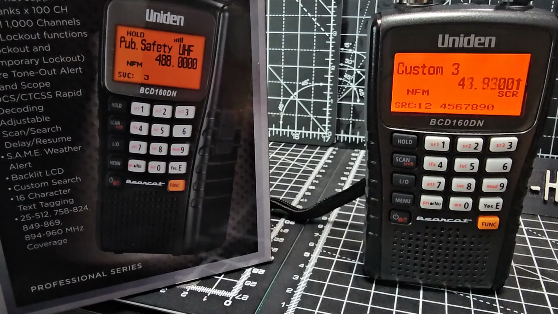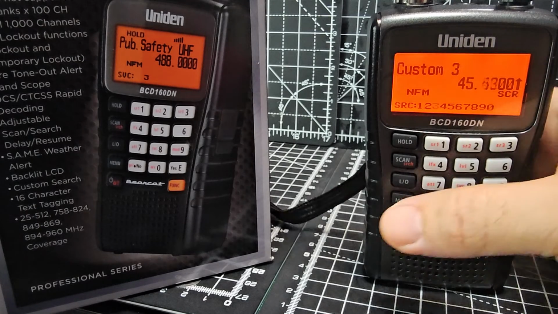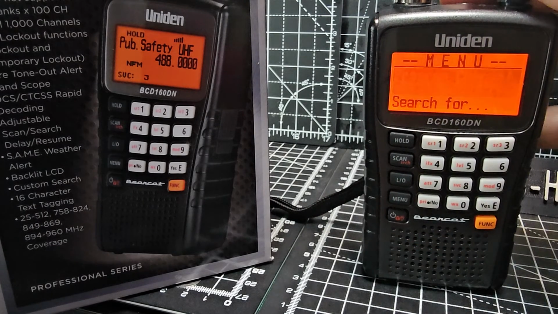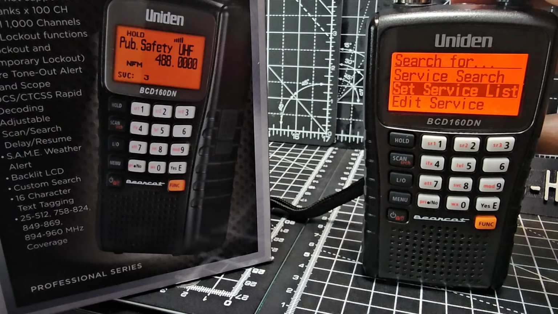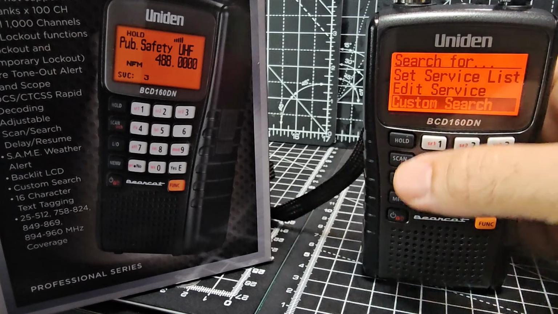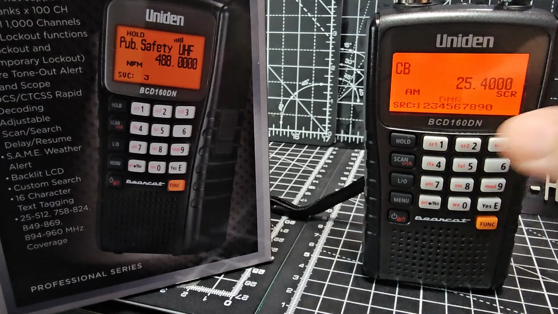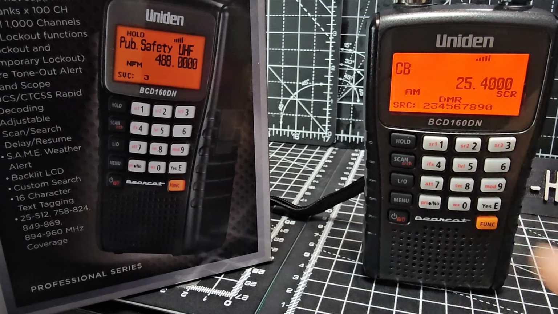And just to show you that you can enter without doing a shortcut, you can just go menu, down to search for down, then go down until you see custom search and go enter, and then you'll do the same thing. And remember, you're turning everything on and off with the numbers. So that's what we call the custom search.